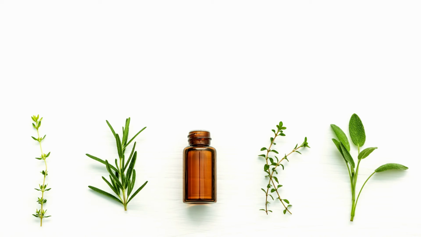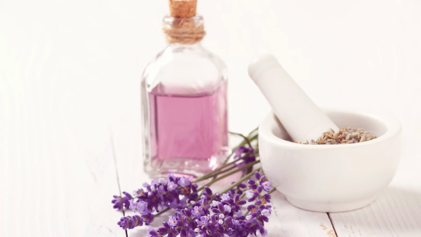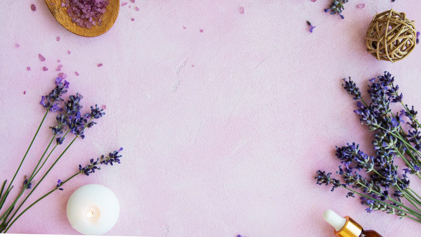do that, and make sure you close your eyes as well during the steam, because the essential oil vapor, the steam from the essential oils can also cause irritation to your eyes. So keep your eyes closed.